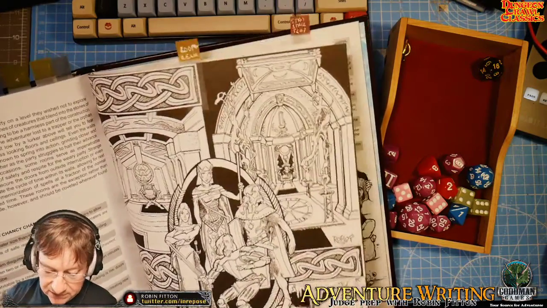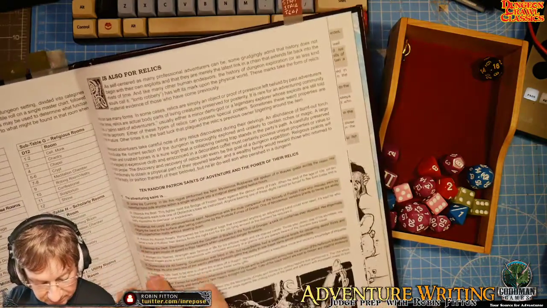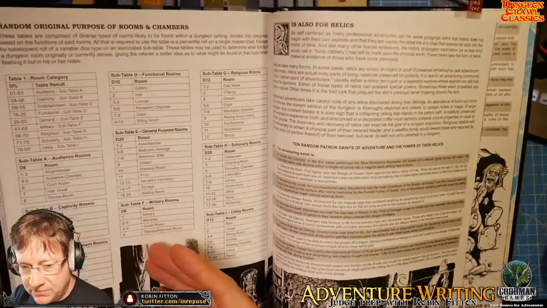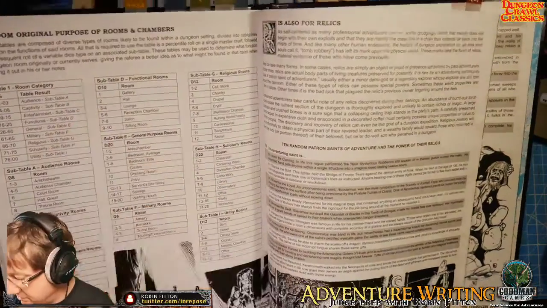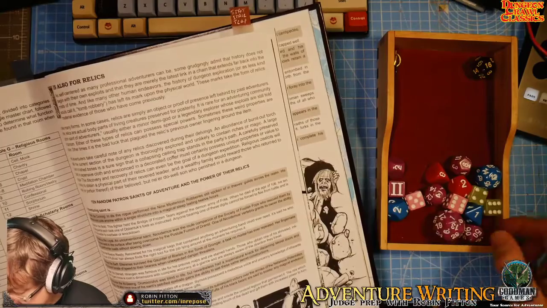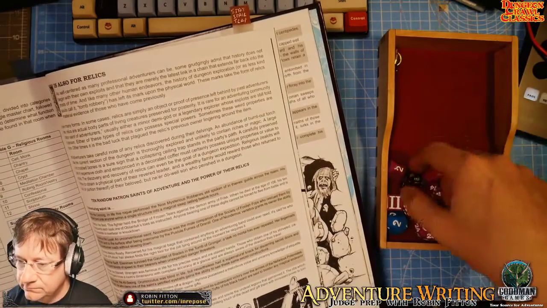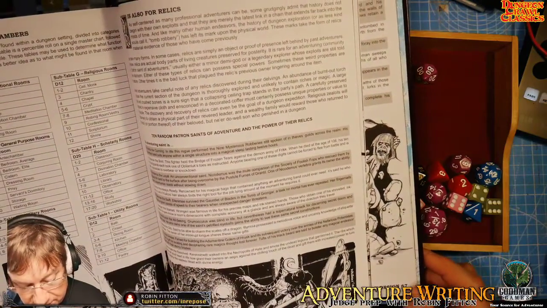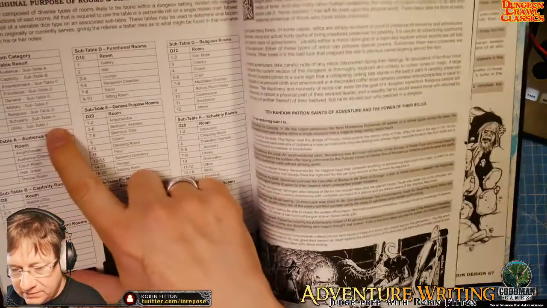So let's also then say that there's some sort of relic in there as well. Or let's also find out the original purpose for the room. So we'll roll on this table here, which is a D100. 85, so that means it's of a utility sub table 1. Let's check that out.